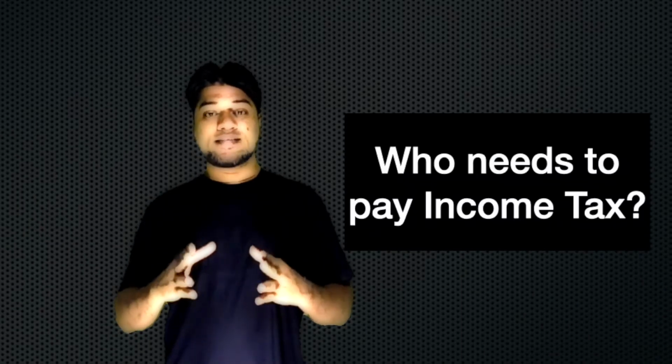Who needs to pay income tax? Under existing rules of the Income Tax Act, any individual or business with income, irrespective of the amount earned, is liable to file income tax returns. But currently, tax on income is payable only if the net taxable income for a fiscal exceeds rupees 2.5 lakh.